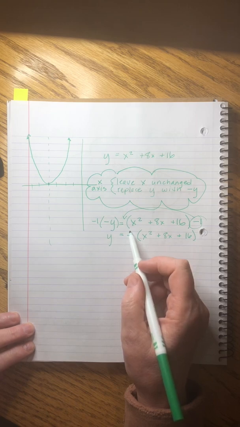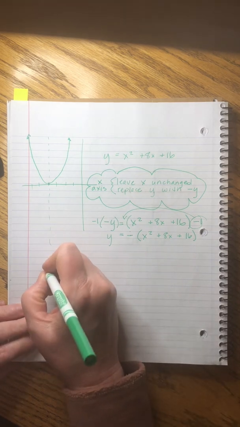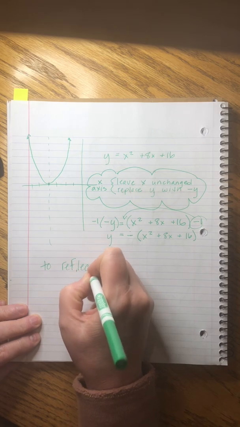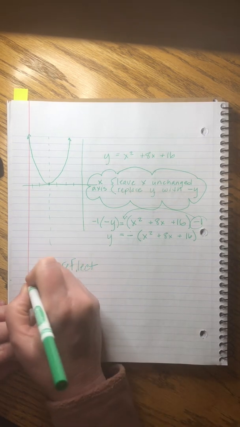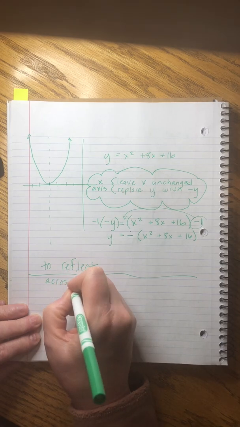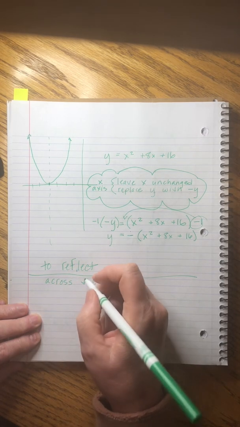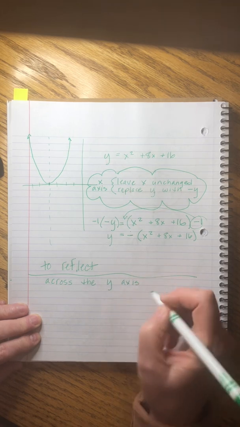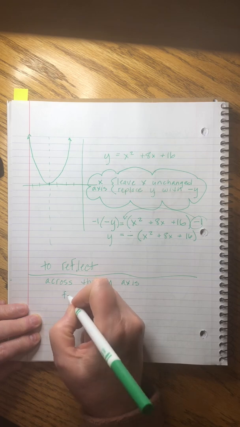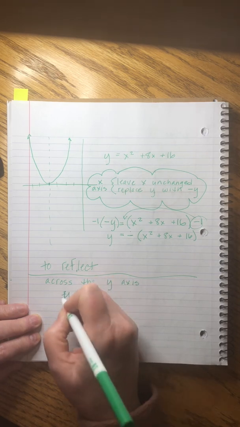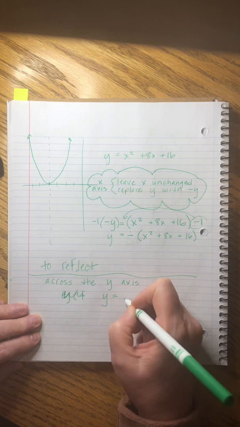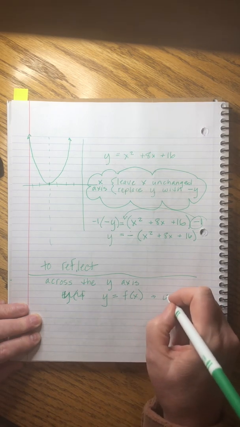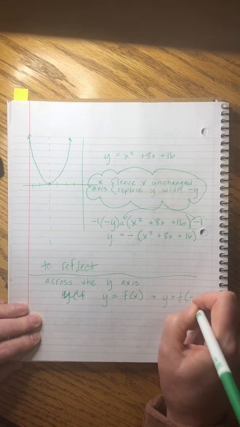Another way that we can say that is when we reflect across the y-axis, we go from y equals f of x to y equals f of minus x.